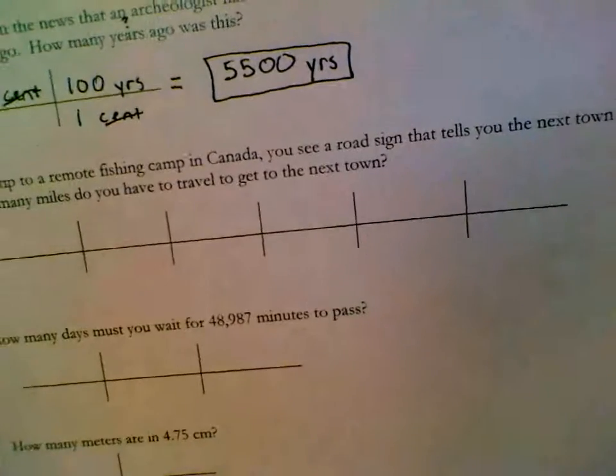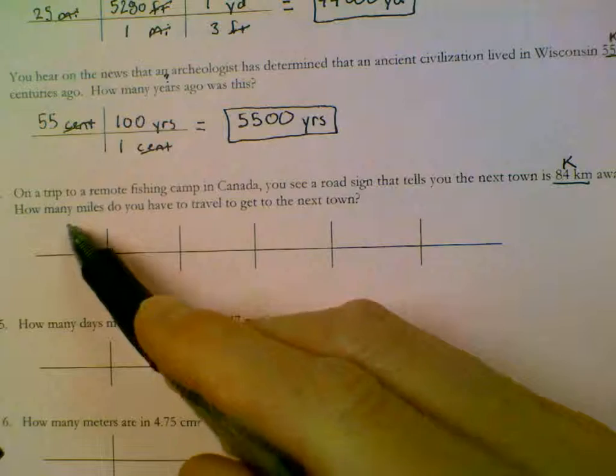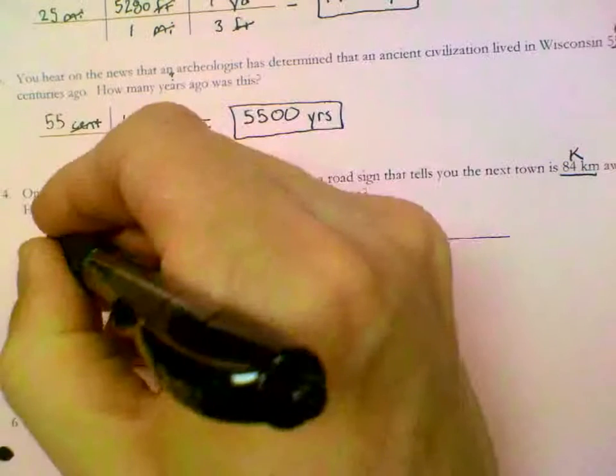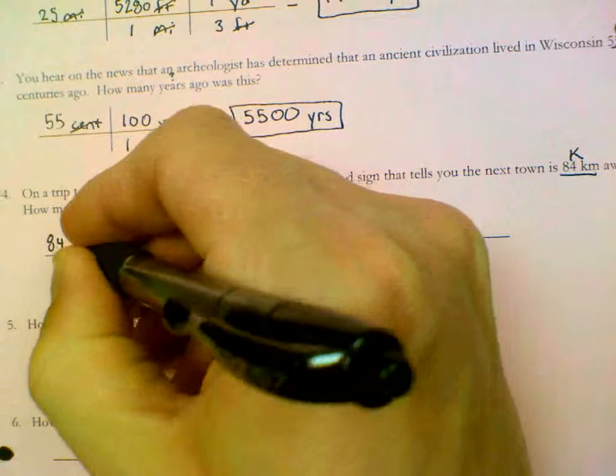Problem number 4. On a trip to a remote fishing camp in Canada, you see a road sign that tells you the next town is 84 kilometers away. That's our number, that's what we know. How many miles do you have to travel to get to the next town? Start with what you know, 84 kilometers.